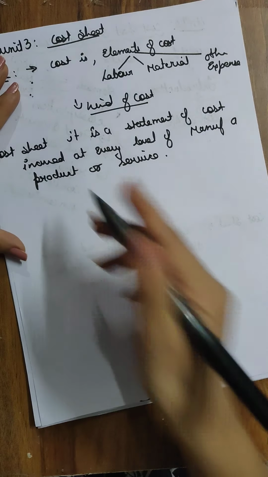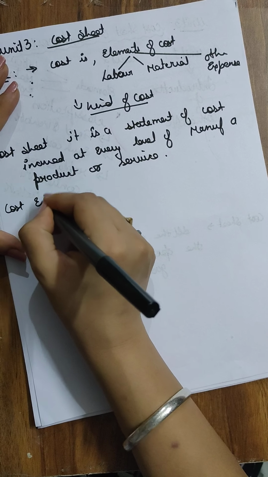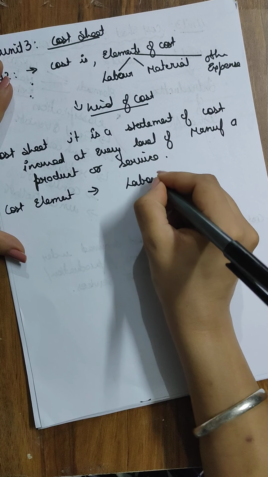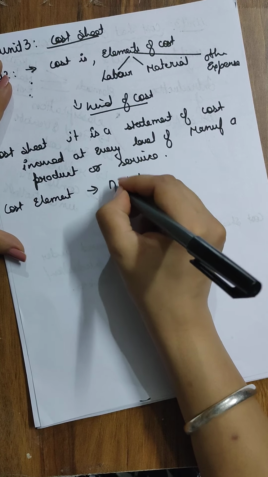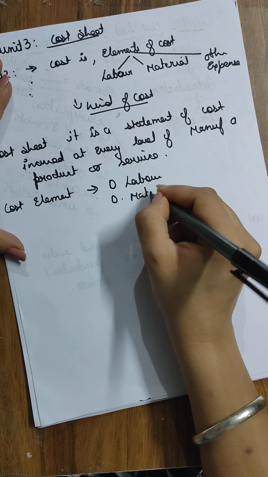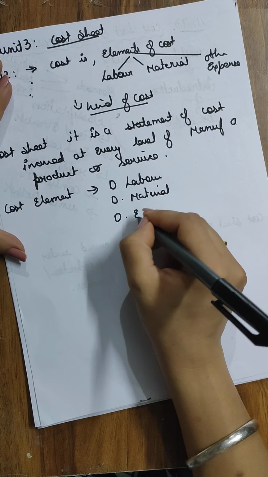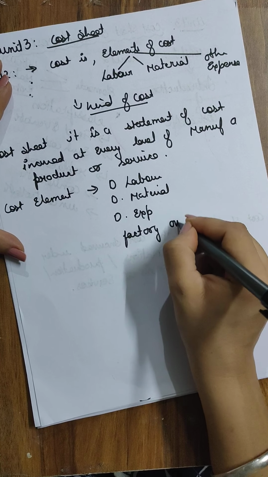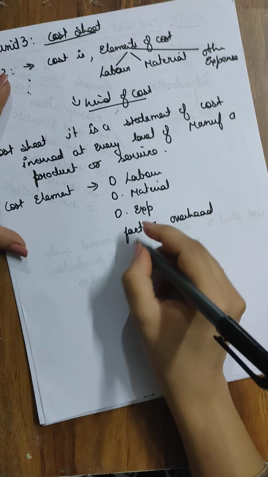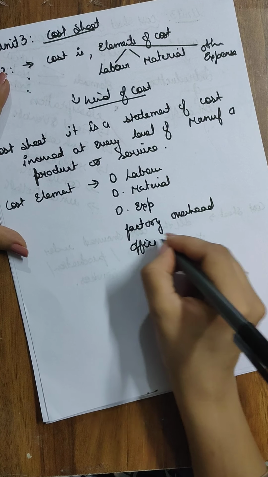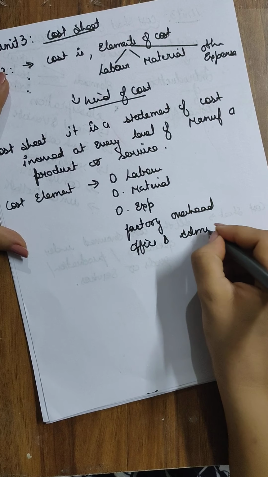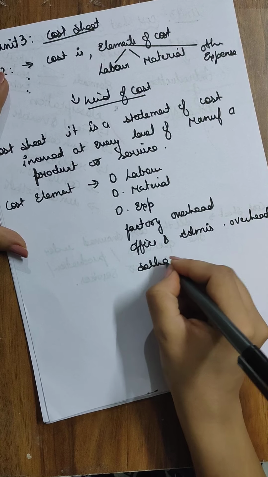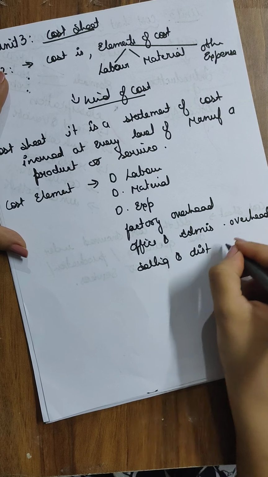The basic elements that we have discussed were direct labor, direct material, then we have discussed direct expenses, factory overhead, then office and administrative overheads, and then selling and distribution overhead.